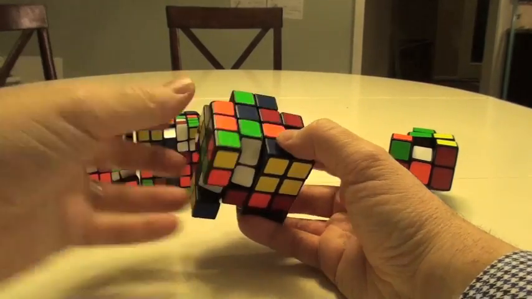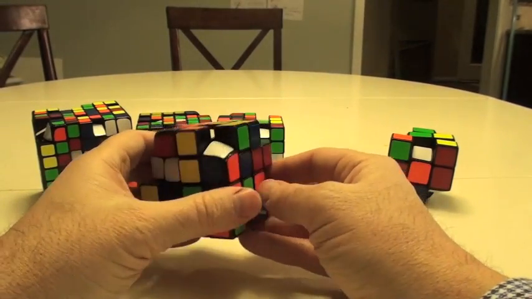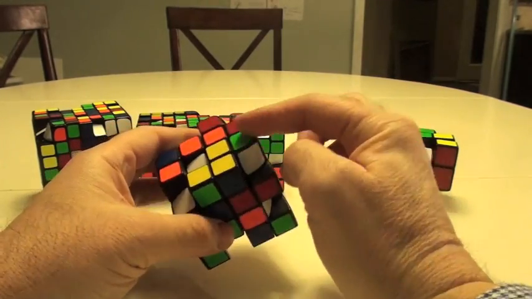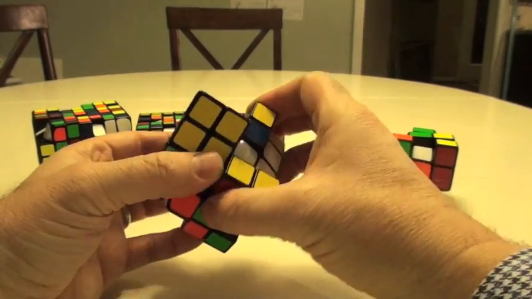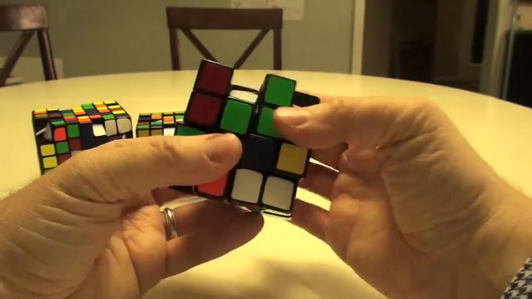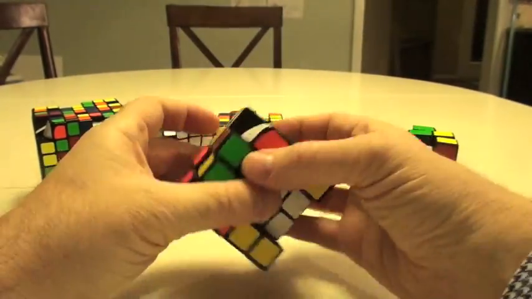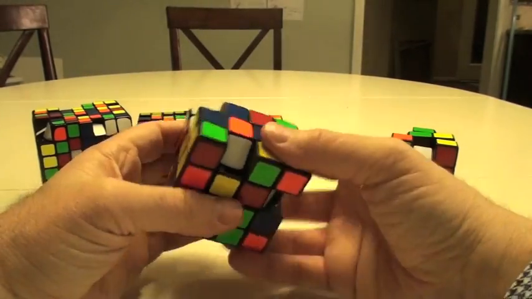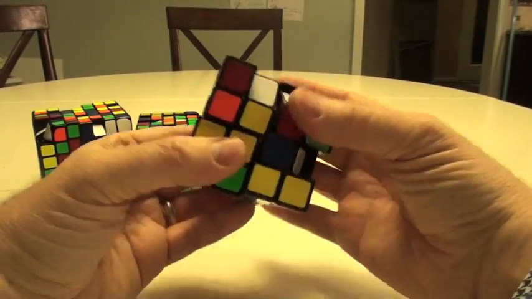And I'm not going to do an AI solve, so we're going to start off with the white. So here's white, blue, and orange. Here's a white and orange over here. So we're just going to move this corner into place. Turn, turn, and turn. These corners are good. The next white corner here is going to be white and green, which is this guy right here.